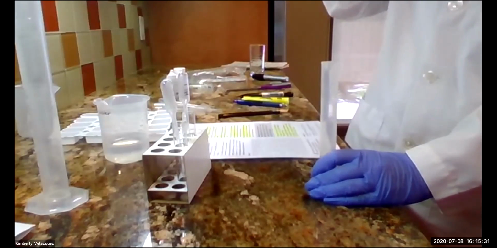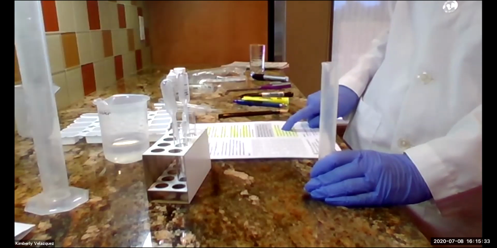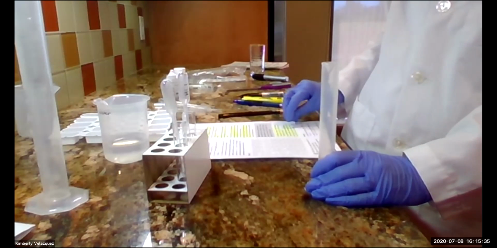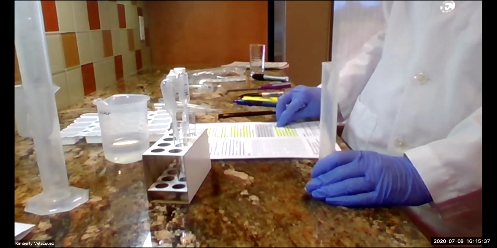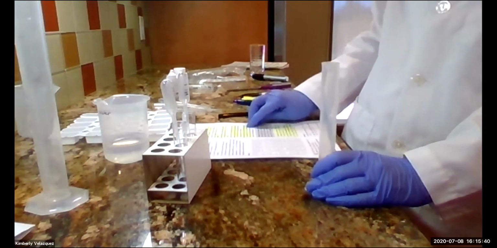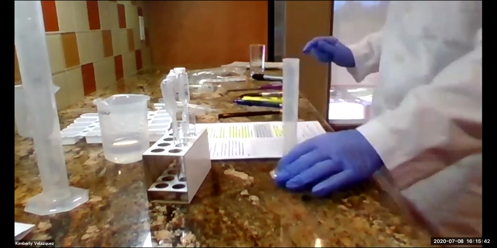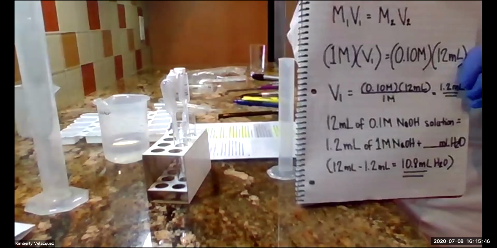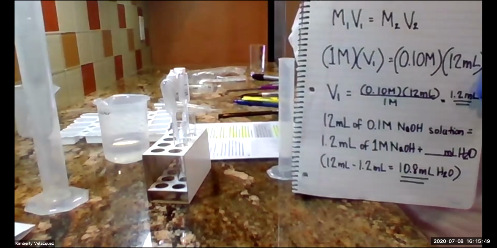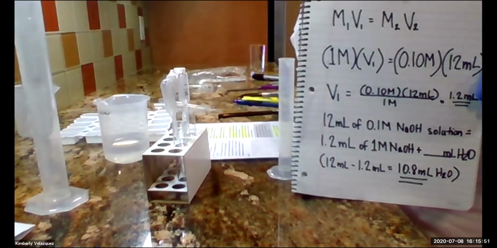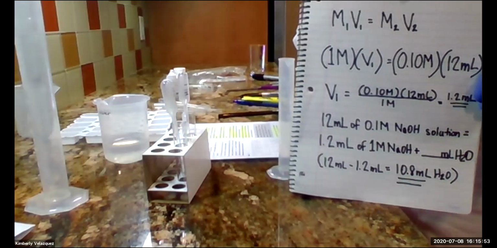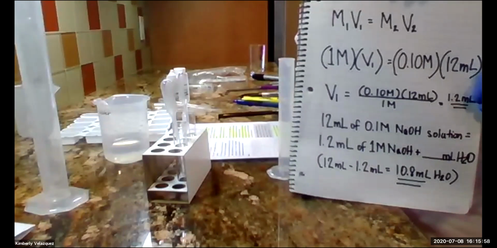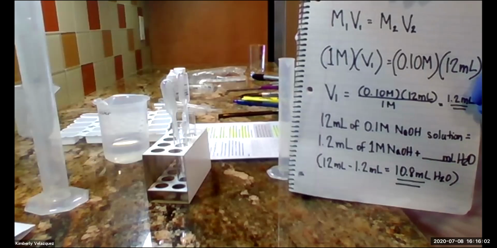What this is telling you is that to get 12 mils total of a 0.1 molar hydrochloric acid or sodium hydroxide solution, you're going to need to add, as we calculated, 1.2 mils of the acid or base and 10.8 mils of water. Really, all you need to do is add the 1.2 mils of the acid or base and then add enough water to get you to 12 mils.